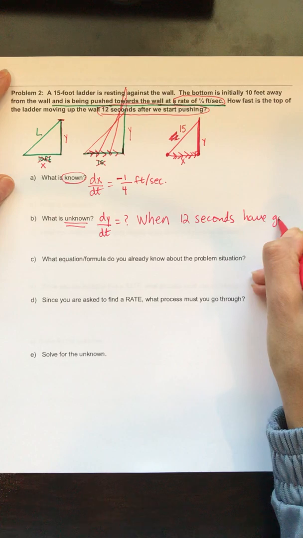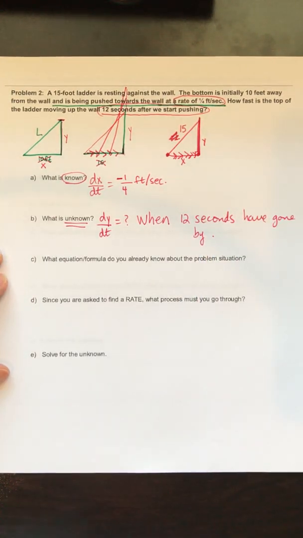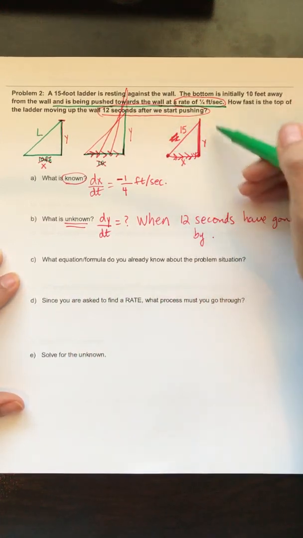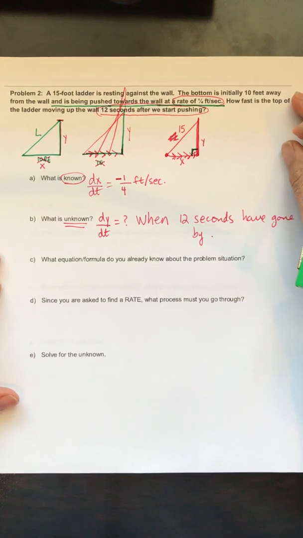have gone by. All right, now it says, what equation or formula do you know about the problem situation? Well, look at this picture. We have a right triangle. What famous formula do we know for right triangles?